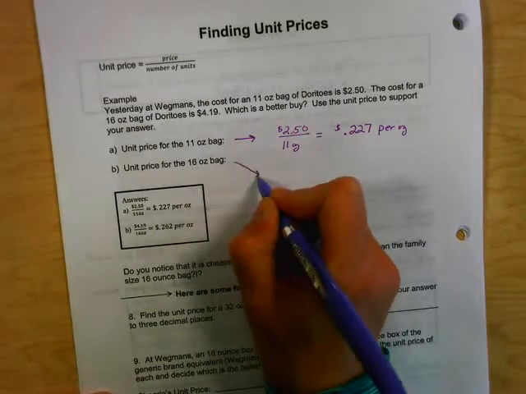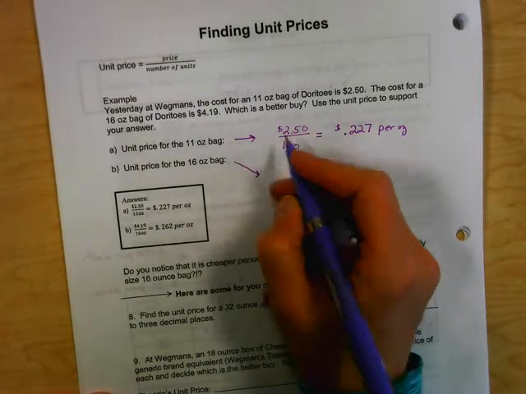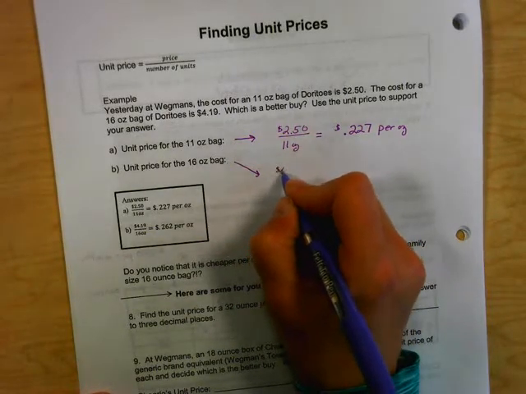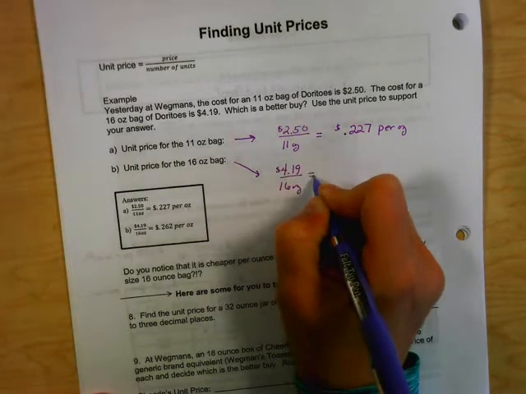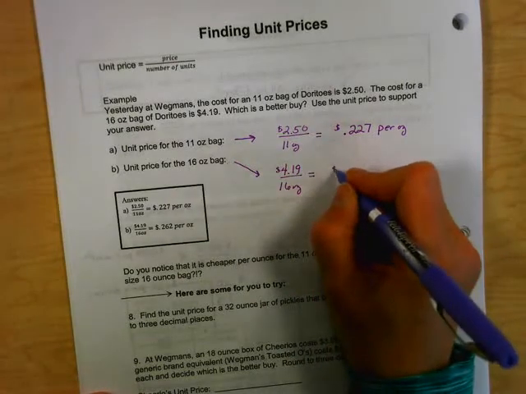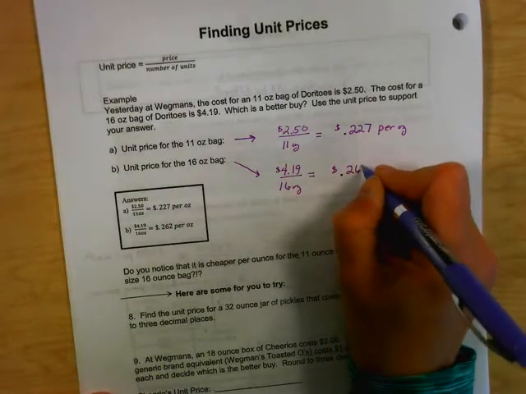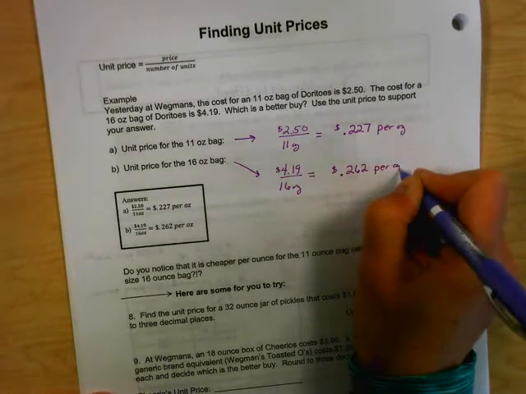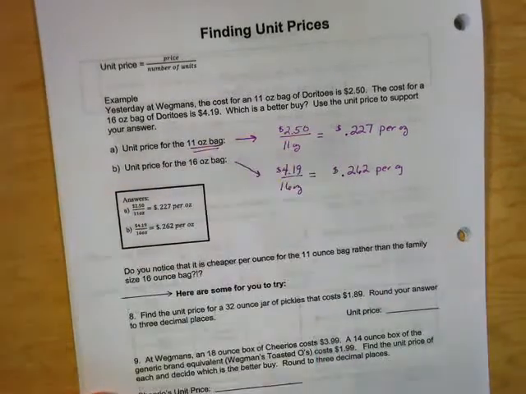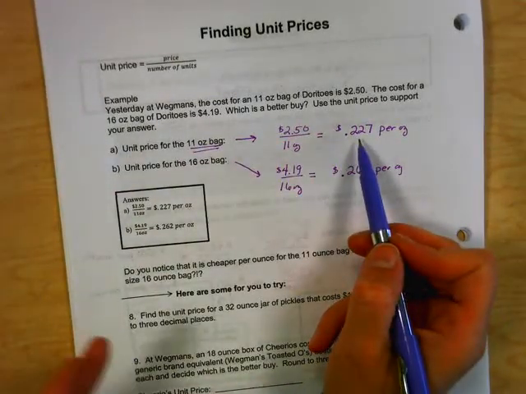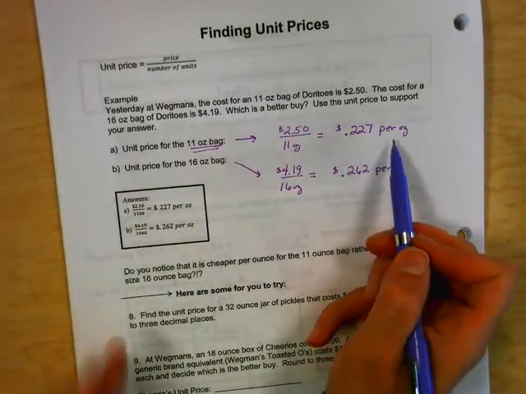Now check this out. If we're buying a 16-ounce bag, it's $4.19 for a 16-ounce bag. If you pull out your calculator and calculate that out, you're paying, look how much, 26 cents per ounce. So which is a better purchase? Believe it or not, it's the 11-ounce bag, because you're spending less money per 1 ounce.